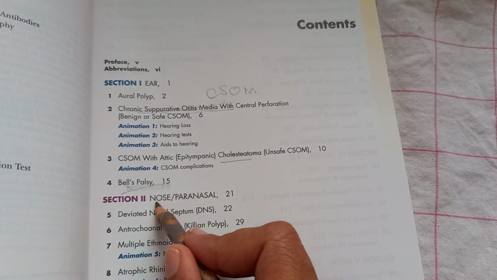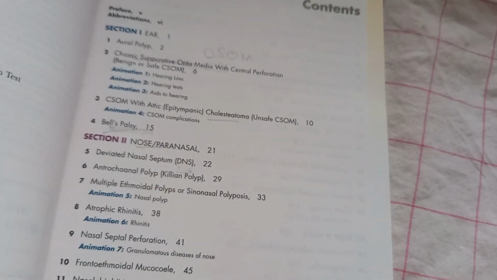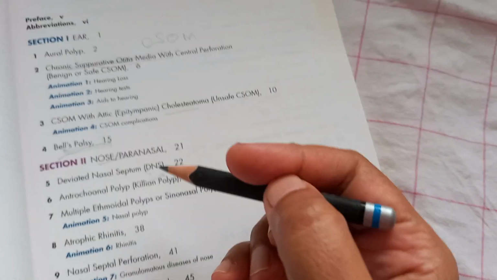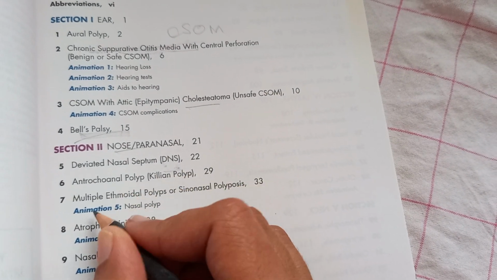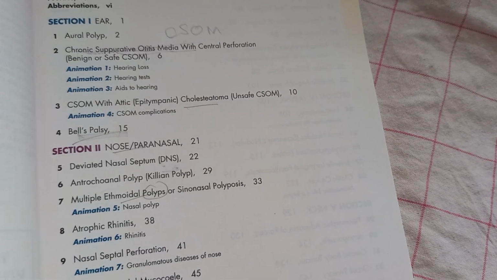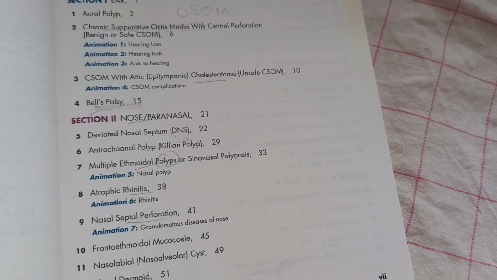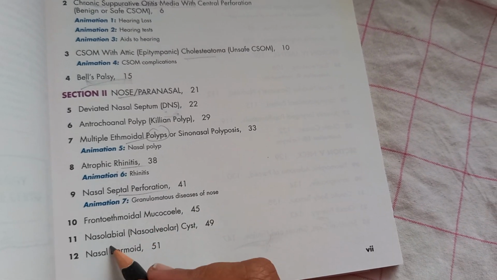Now coming to nose. Nose what, and you should have deviated nasal septum. Oh, pencil also is not good. Okay, got another pencil now. Ethmoidal polyps. Polyps, you should know. Antrochoanal polyp. Then rhinitis, septal perforation. Then that's what they will give in the exam mostly.